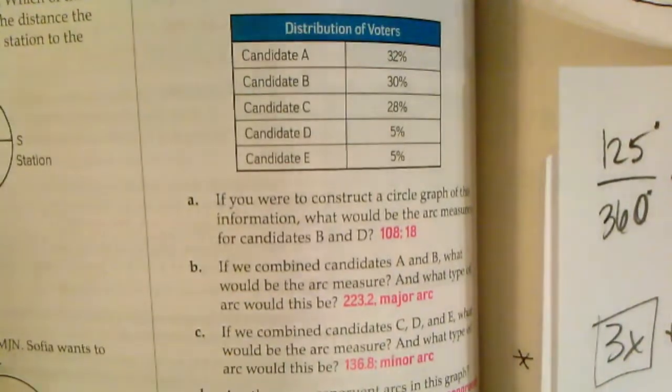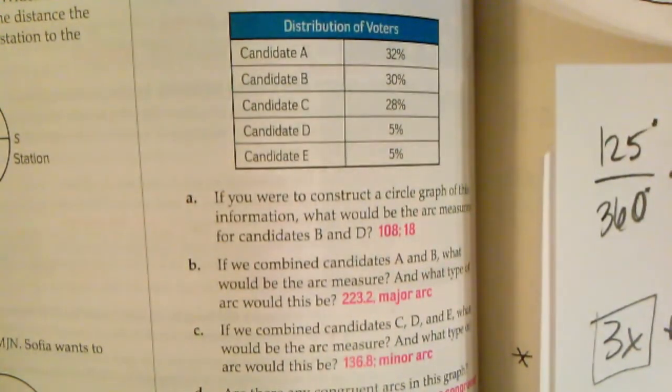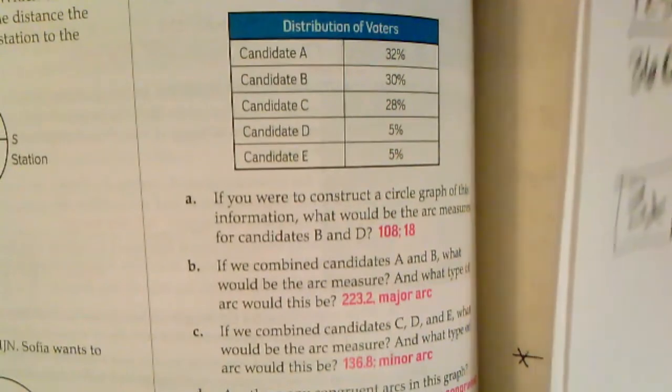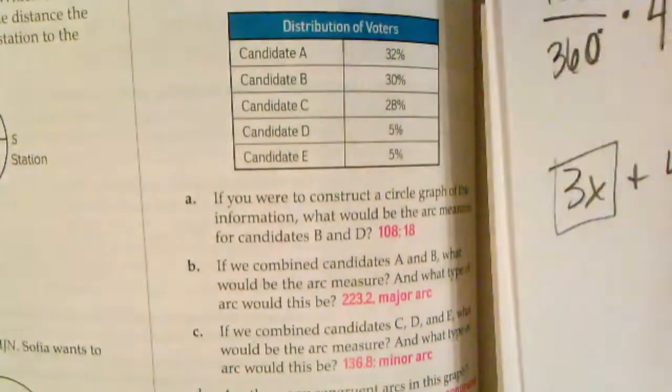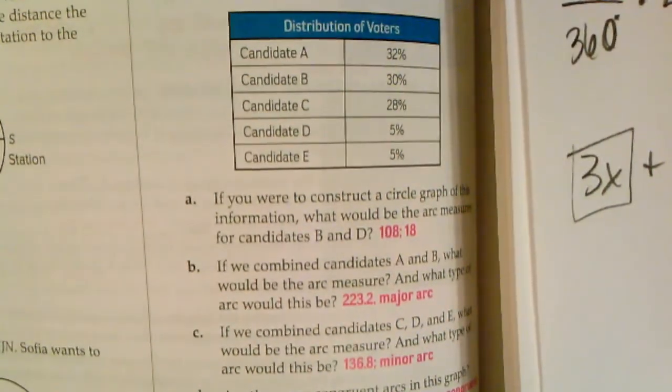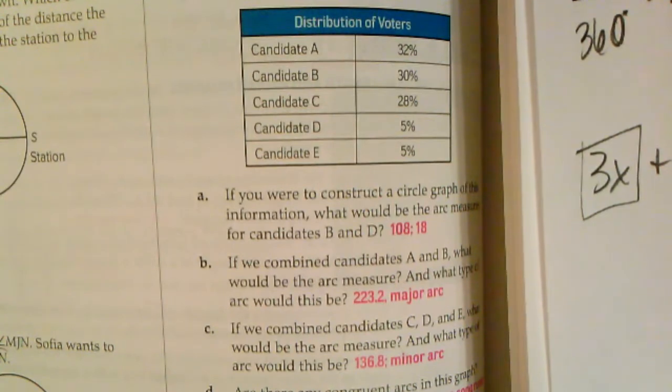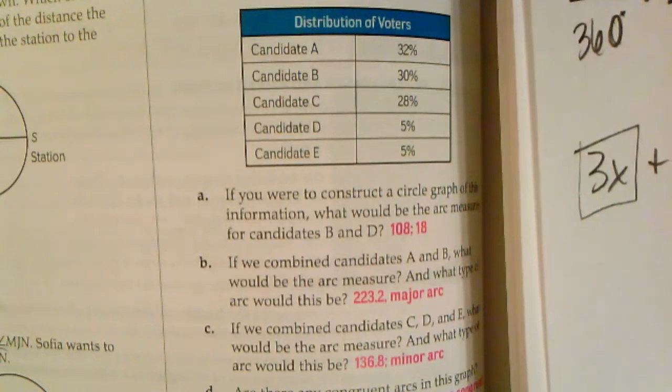Okay. It says the table shows the polling numbers for the election coming up. So if you were to construct a circle graph of the information, what would be the arc measures for candidates B and D? Okay, so B was 30%. So for B, I would take 0.3, that's 30% as a number, or 30 out of 100, and multiply that by 360. That will give you the arc measure of candidate B.